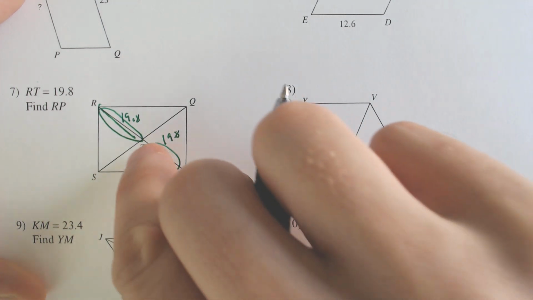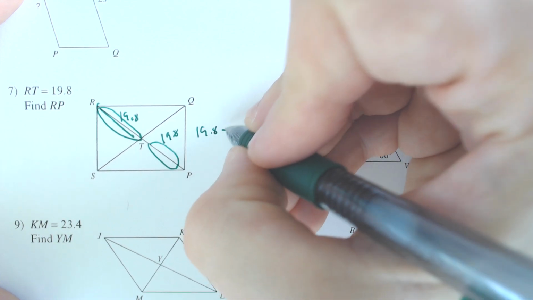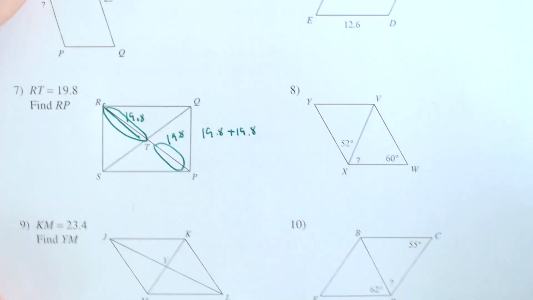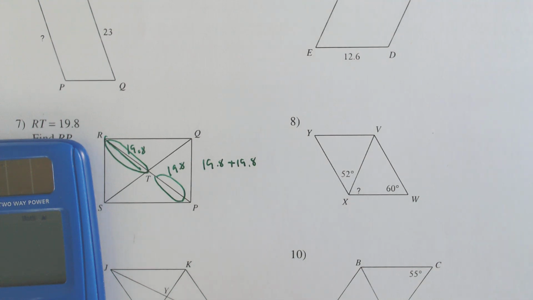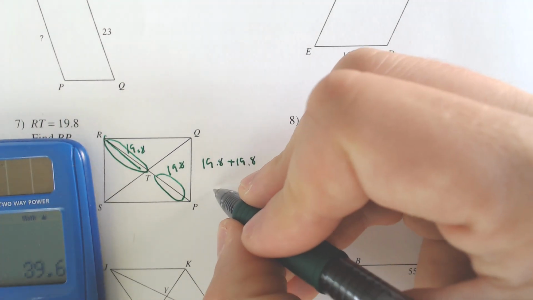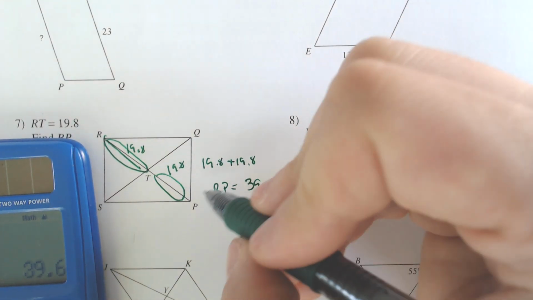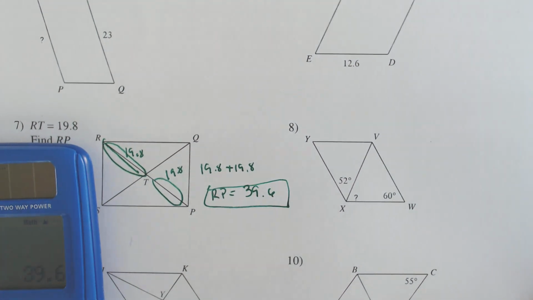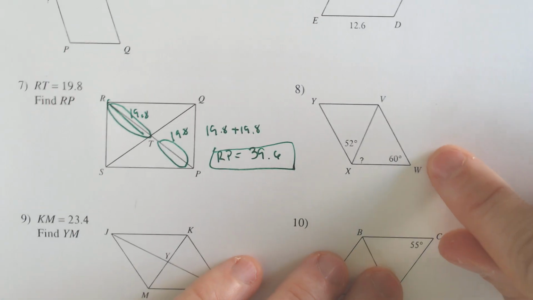Okay? But it doesn't ask for T to P. It asks for R all the way to P. So that is going to be 19.8 times 2, or 19.8 plus 19.8. I like the times 2, but I figured we could add 19.8, multiply by 2, or add it together with itself, and you get R to P is equal to 39.6. Okay? Here we go.